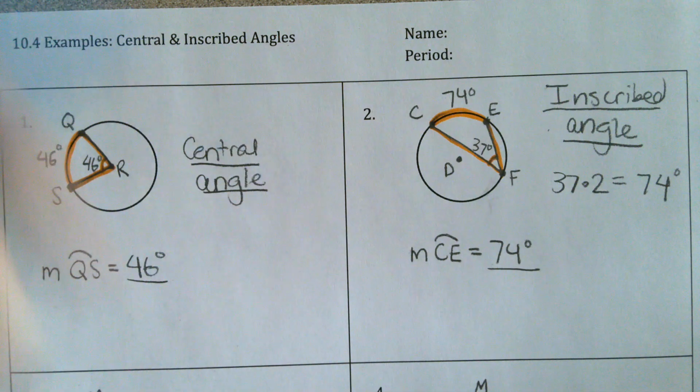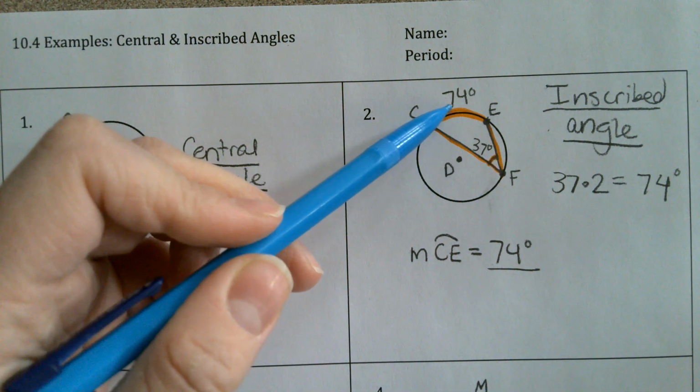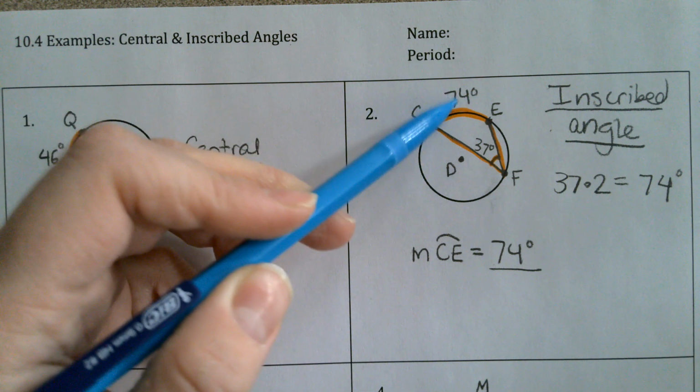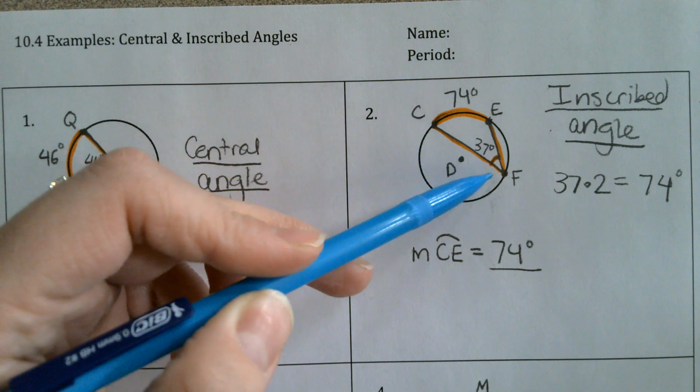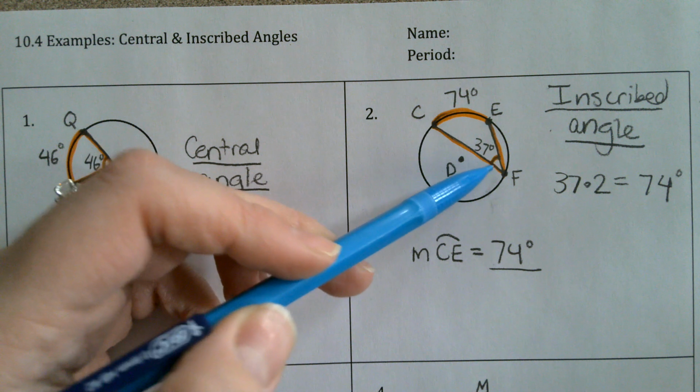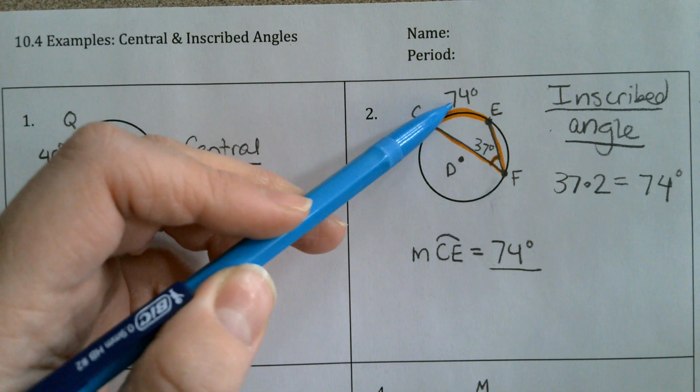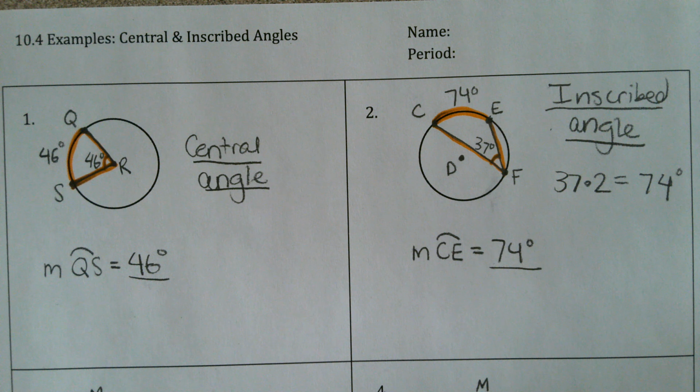So I just want to clarify. The angle is half of the arc. So if we had the arc already, we would divide this by 2. We take half of it to get the angle. Well, since we started with the angle, we actually had to double this to get the arc. So that's why we went that direction.